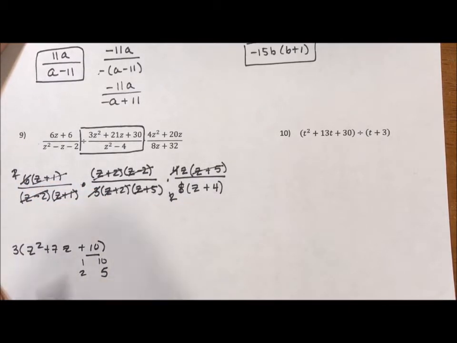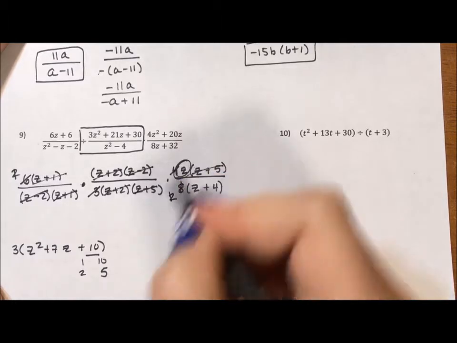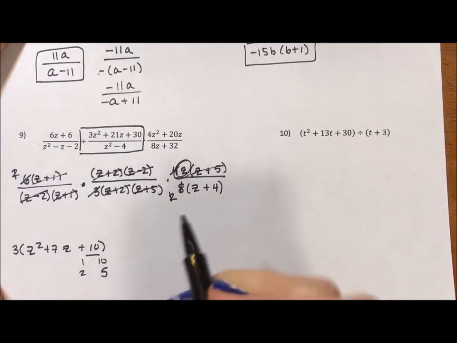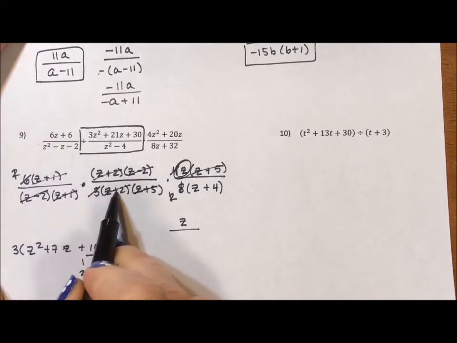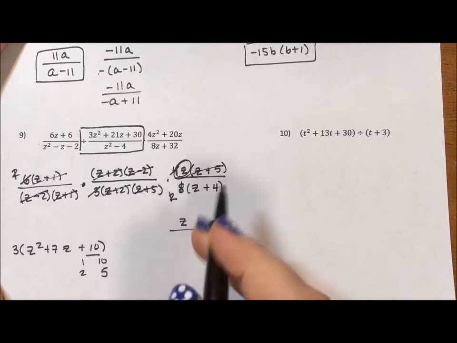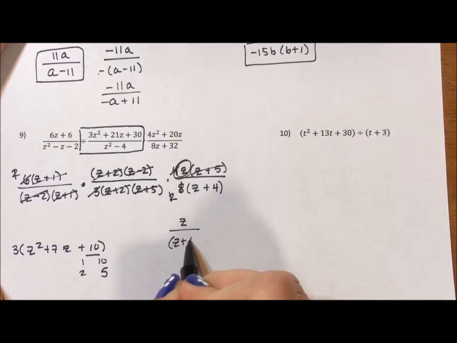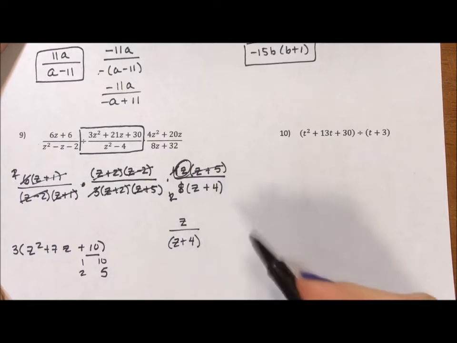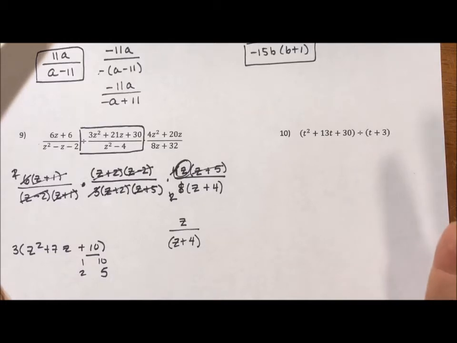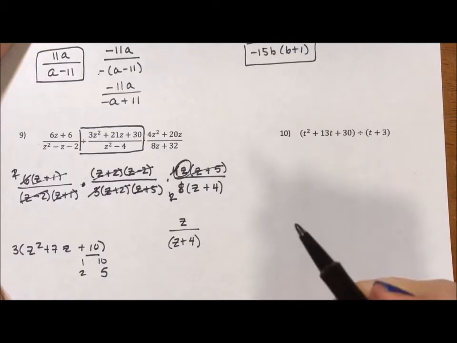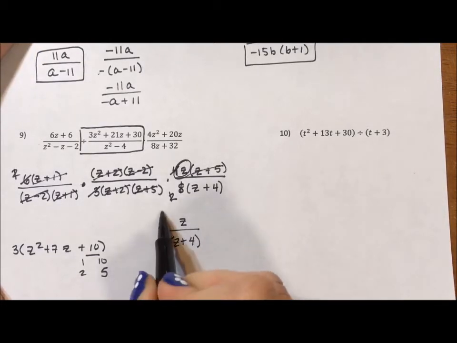Our numbers go away. Got to make sure we don't miss the fact that there's a z left. So we have a z left in the numerator, and a z plus 4 in the denominator. And once again, I'm putting parentheses around it so you don't accidentally cancel your z's and make it 1/4. It isn't 1/4. It is z divided by z plus 4.